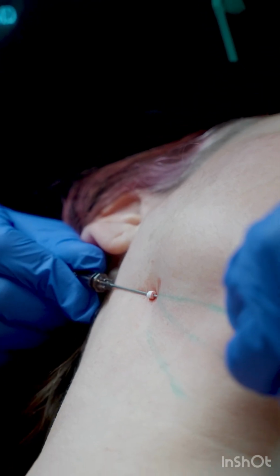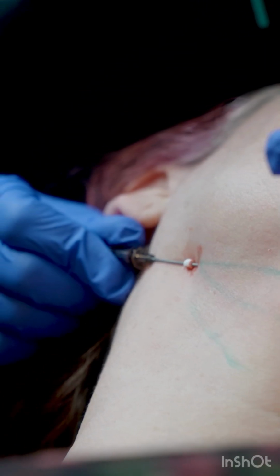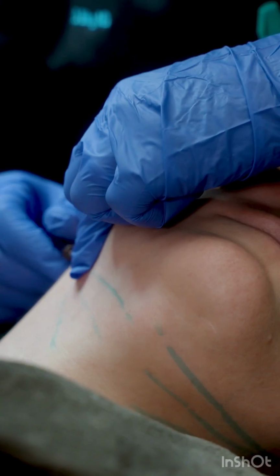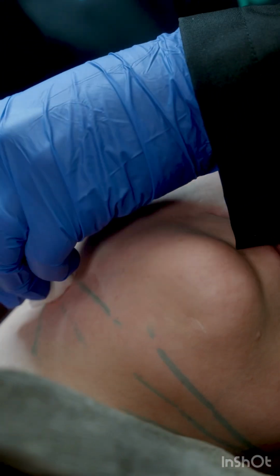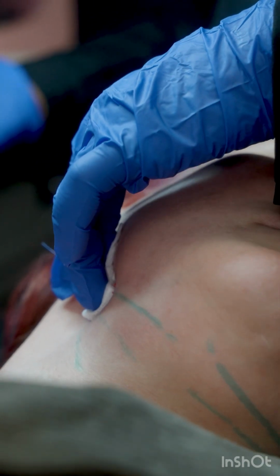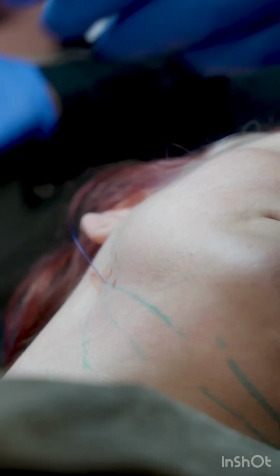As you can see, numbing prior to starting inserting the PDO threads has caused her much comfort, and it makes the procedure very tolerable. Once I insert the thread, I twist from right to left and pull out the cannula, and the thread is left in place.